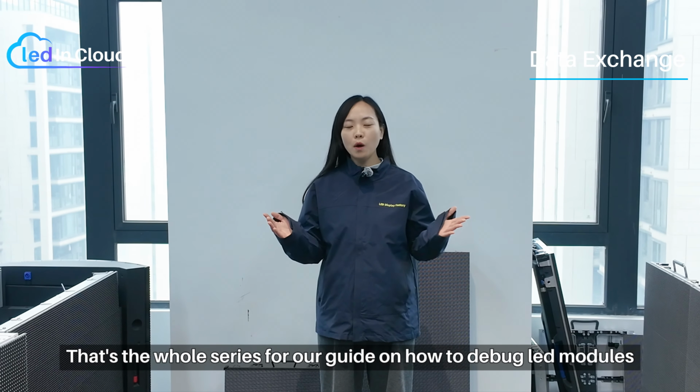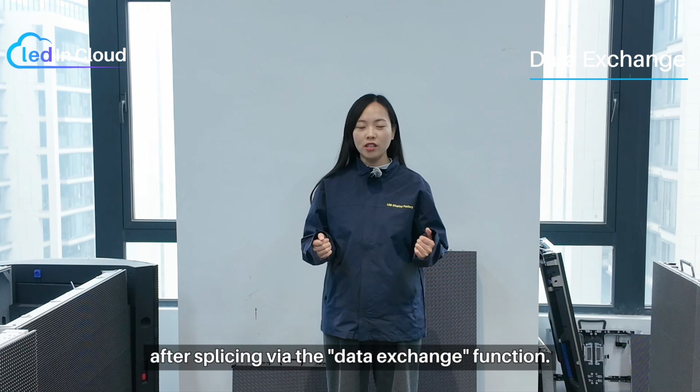That's the whole series for our guide on how to debug LED modules after splicing via the data exchange function.